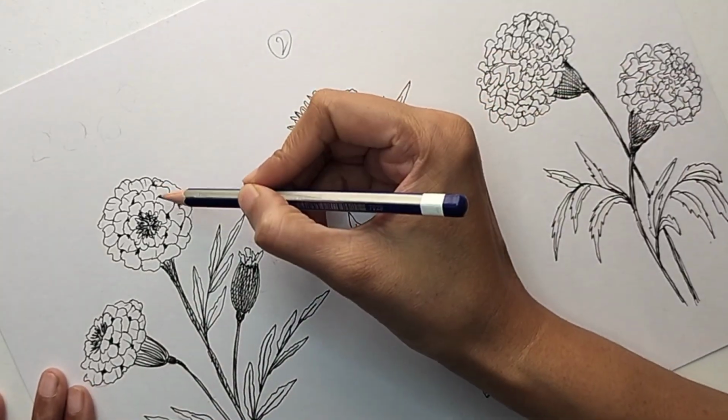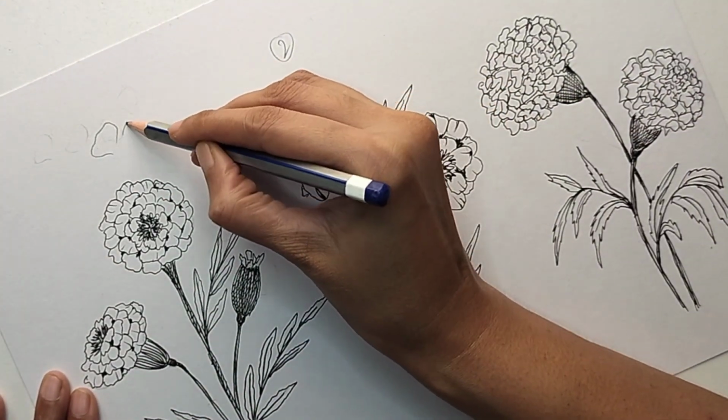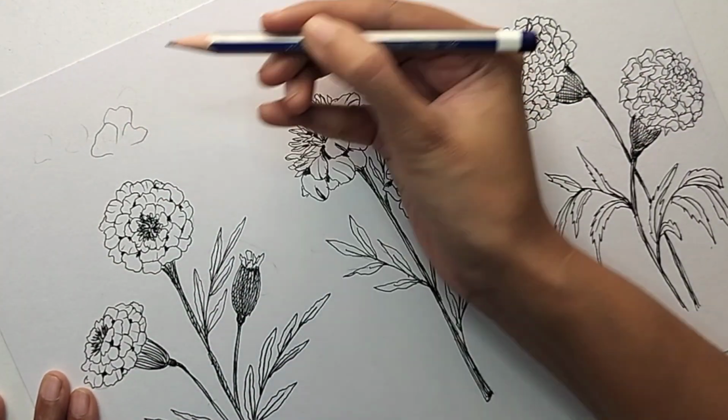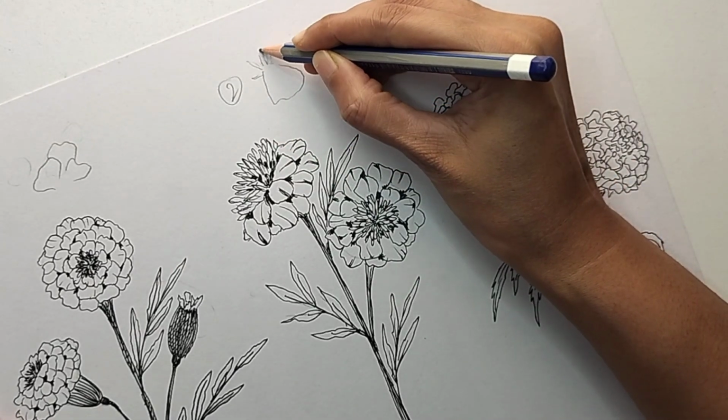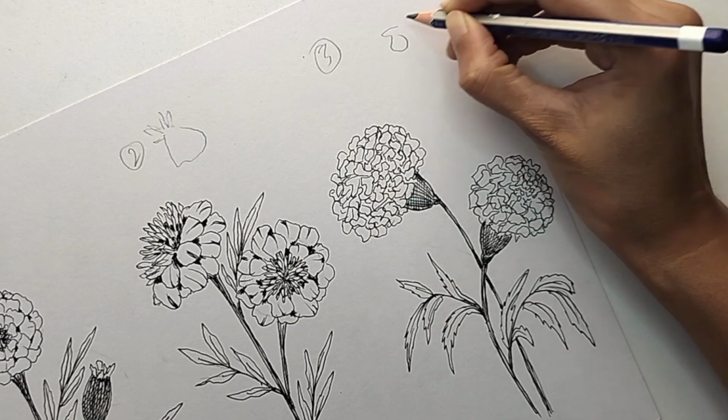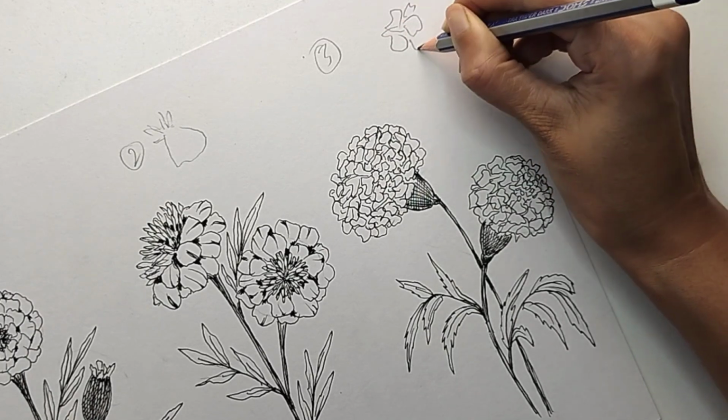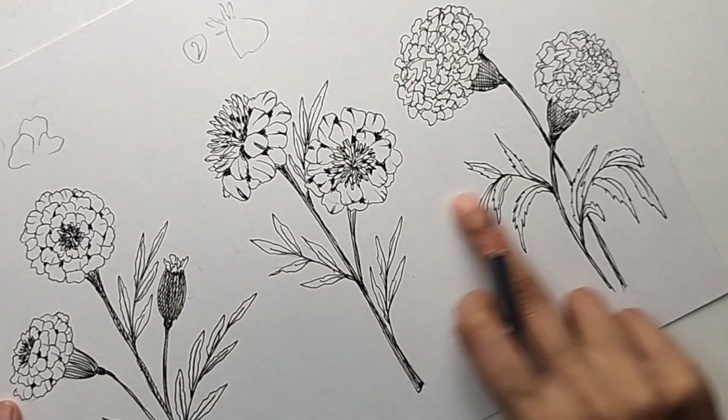So in this one we have created a medium size petal having wavy pattern in it. In this one we have two different kinds of petals, and in the last one we have created some random pattern to create petals. So we are done with all the three versions of marigold.